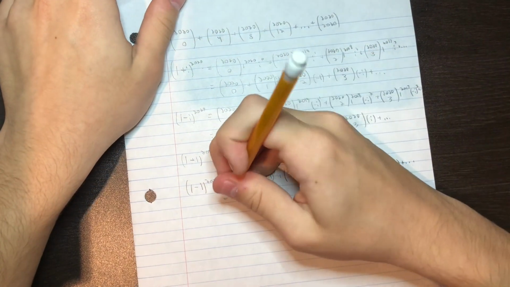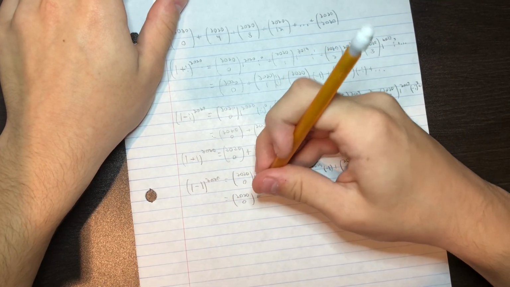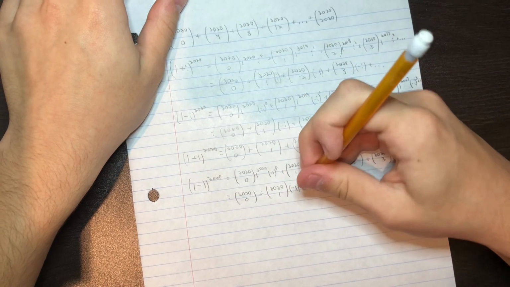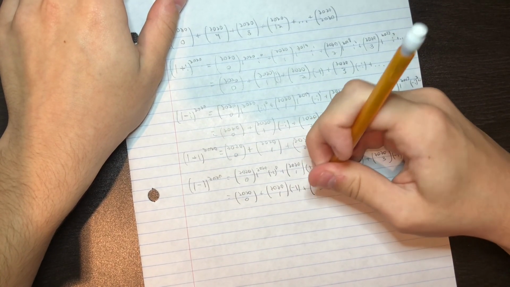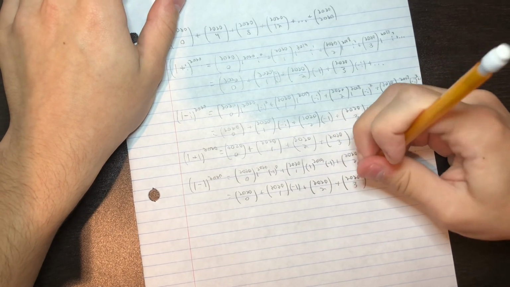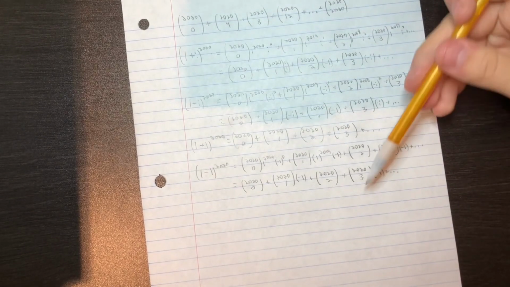Well, rewriting this, it is equal to 2020 choose 0, plus 2020 choose 1, times negative 1, plus 2020 choose 2, plus 2020 choose 3, times negative 1, and so on. Okay, now what happens if you add all of these together?